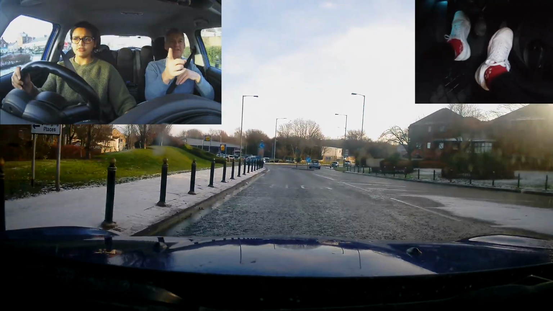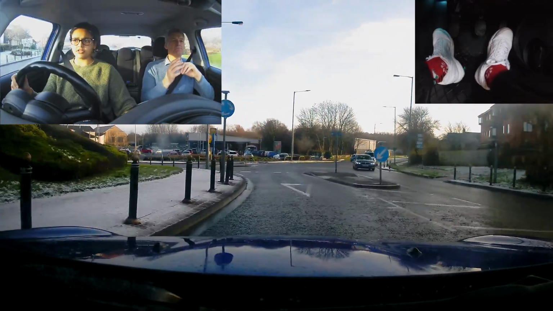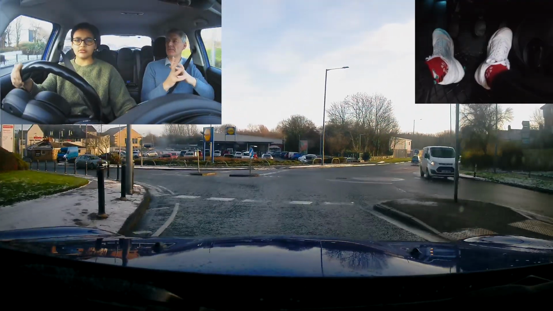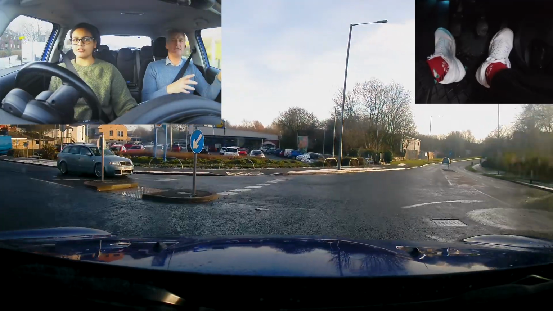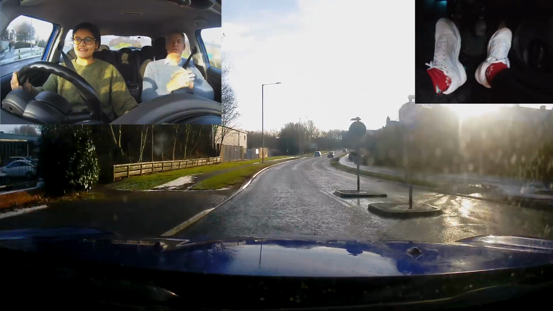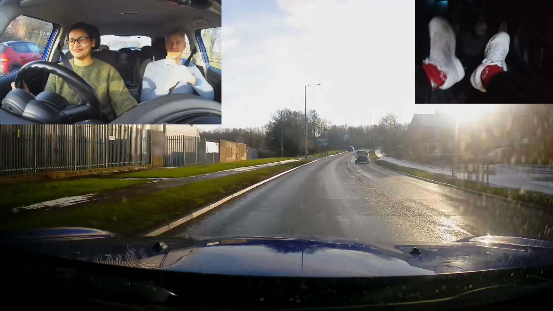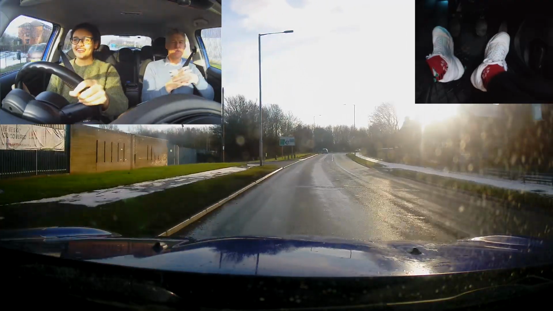Now we give way to the right. That's indicating right. Are they indicating right? No, they're going forward. So I go. There you go. And they give way to you, don't they? Yes. Now I feel a bit better. Are you feeling it? Yeah? Roundabout.